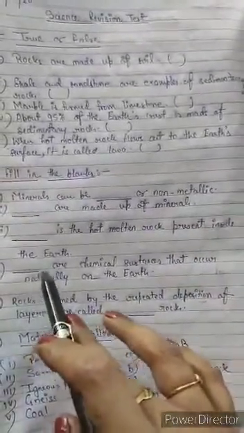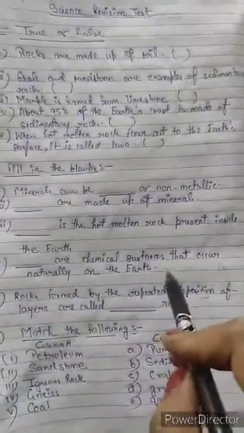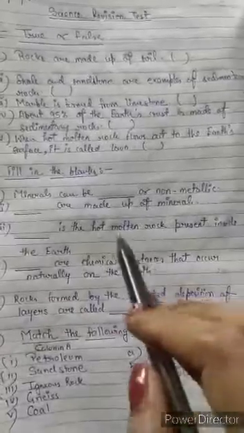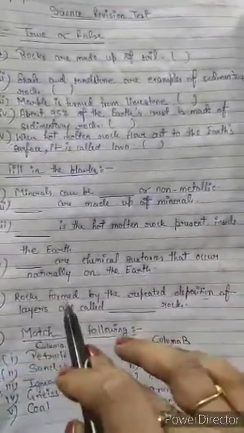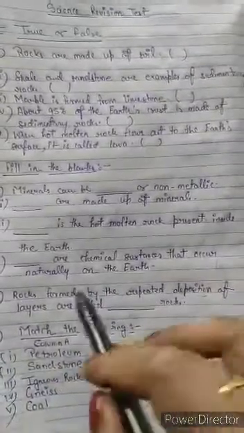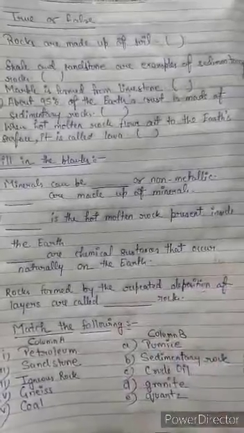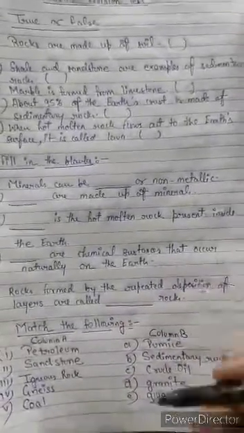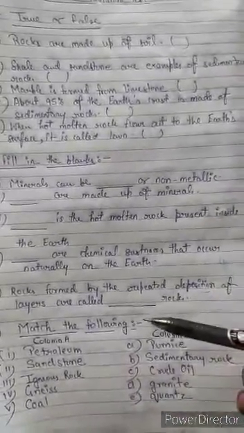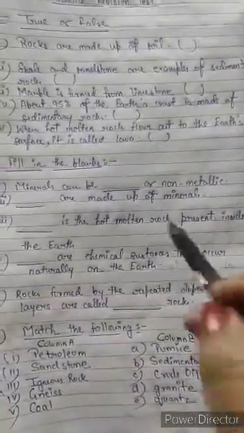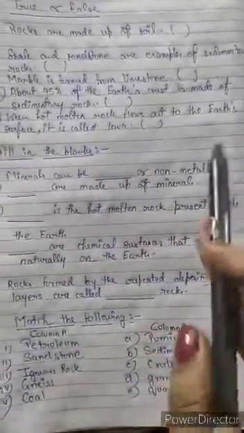Now, dash are chemical substances that occur naturally on the earth. What do we call that? Now, rocks formed by the repeated deposition of layers are called dash rocks. What do we call that rock which is formed due to the repeated deposition of layers? So all these fill-ups you have to do, but give the answer in a complete sentence.